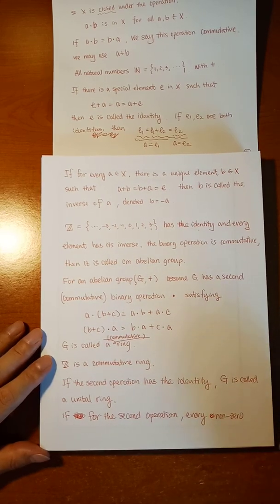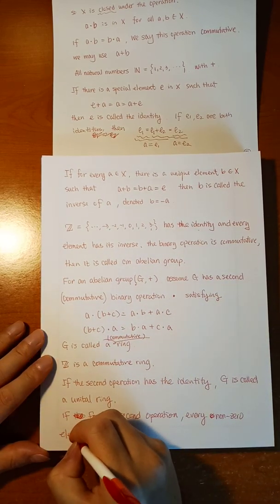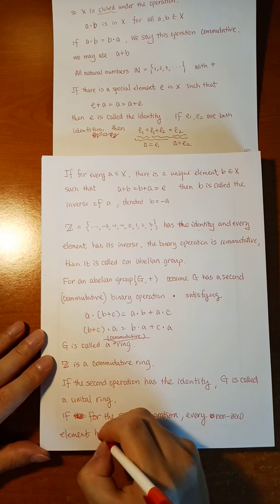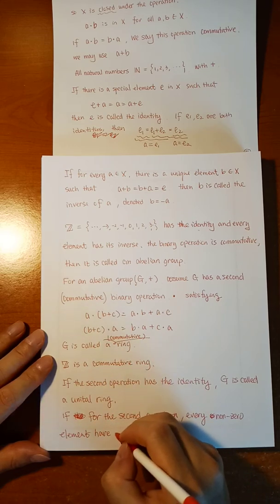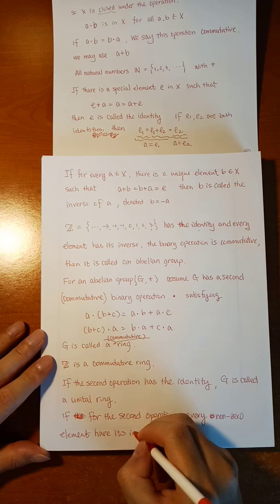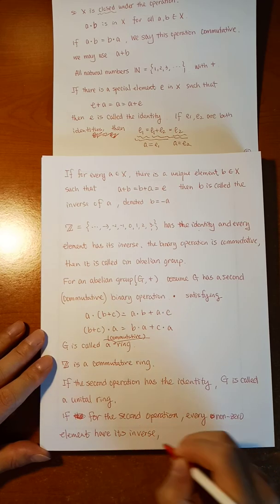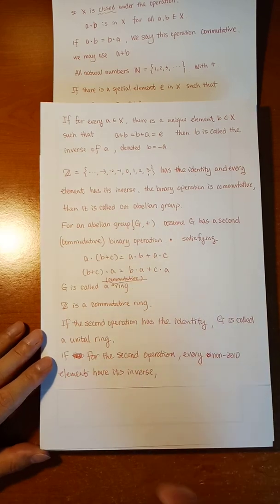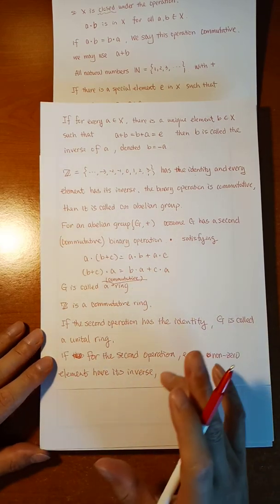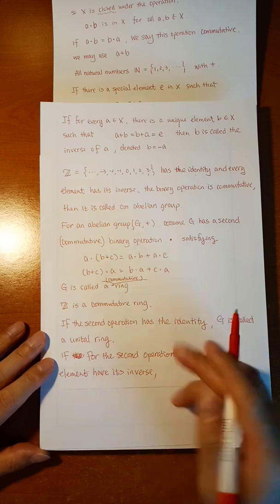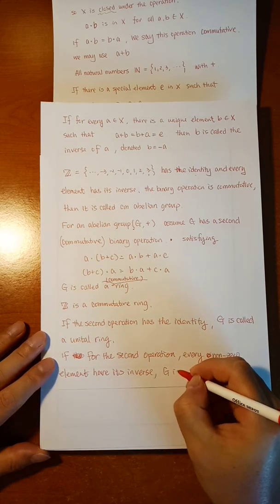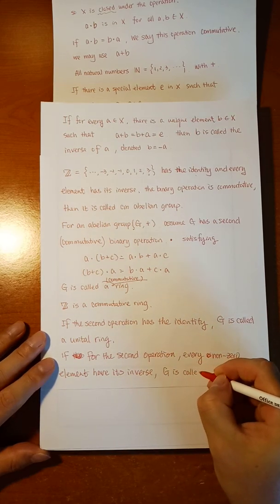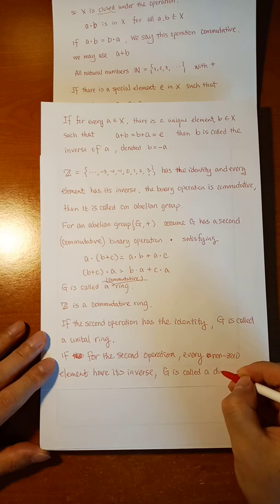Every non-zero element has its inverse. Okay? If for the second operation you also have identity and the inverse, then G is called a division ring.